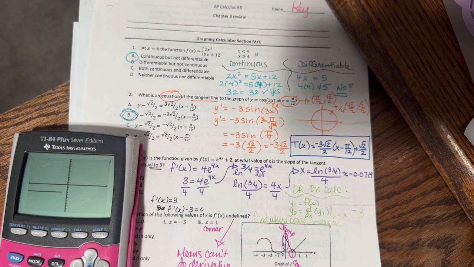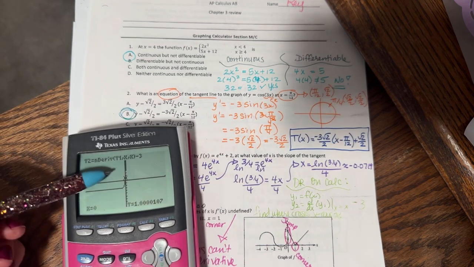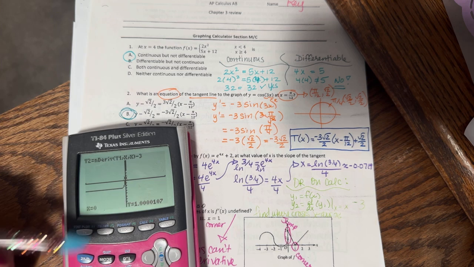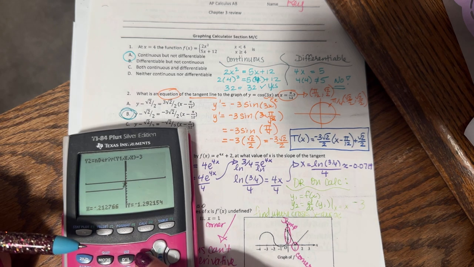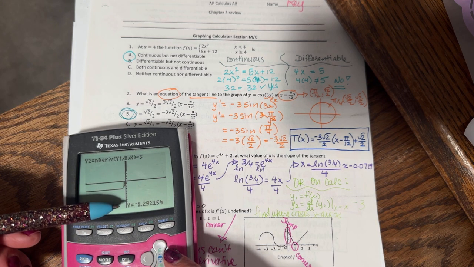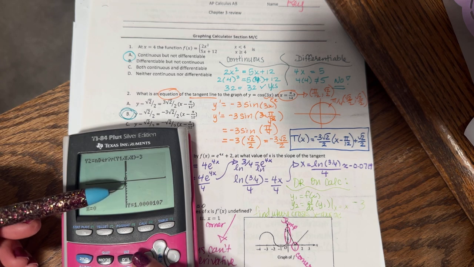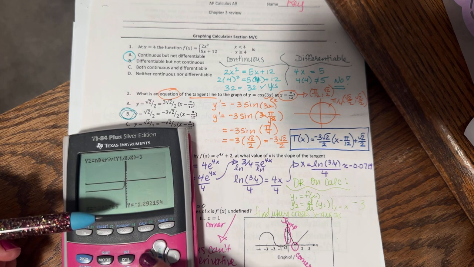And then you have to wait for it. I'm just waiting for this to stop moving on the right of my screen because I've got the older style calculator. Okay, it stopped moving. Now I'm going to hit trace, and I see a little blinking cursor. I want to get as close to a y value of 0 as possible, and I can't. I have a negative 1.29 and then a positive 1. So the 0 is in between those two y values.